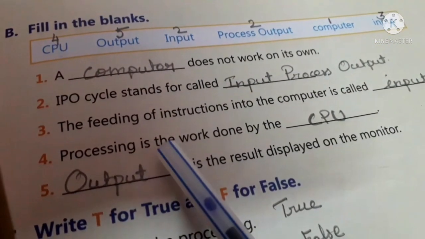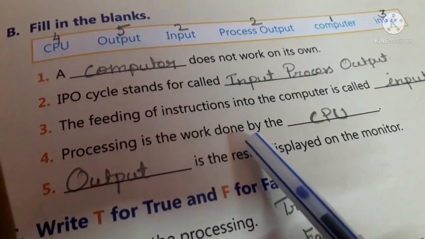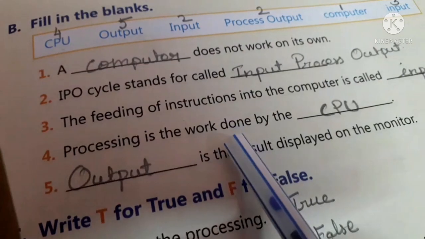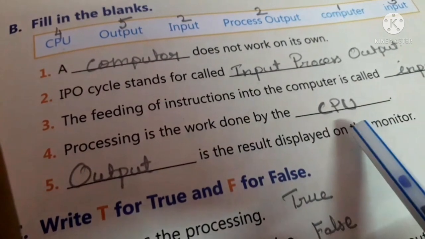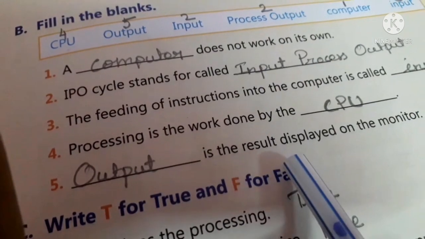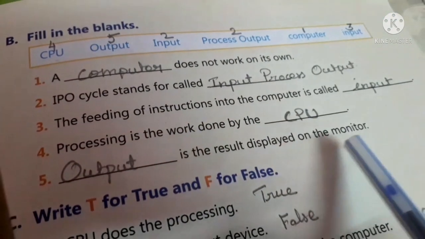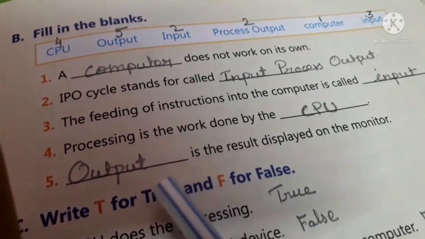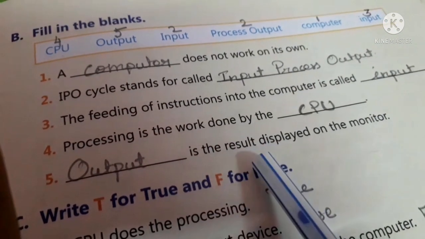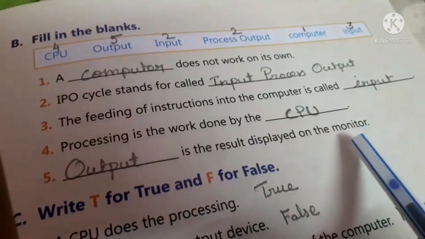Fourth one, processing is the work done by the CPU. Last one, blank is the result displayed on the monitor. Answer is output. Output is the result displayed on the monitor.